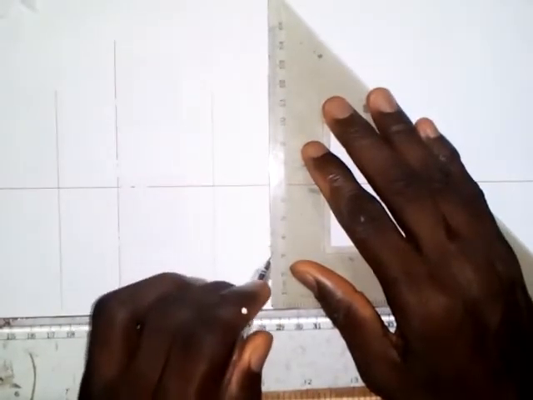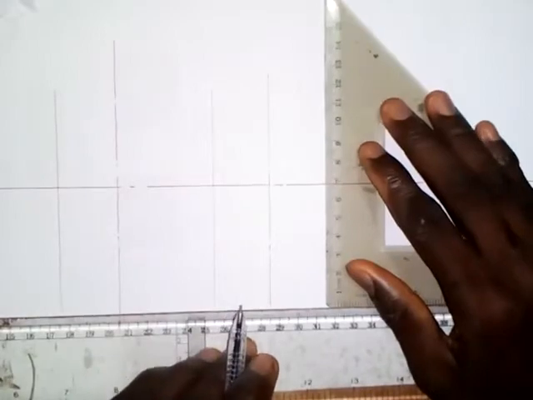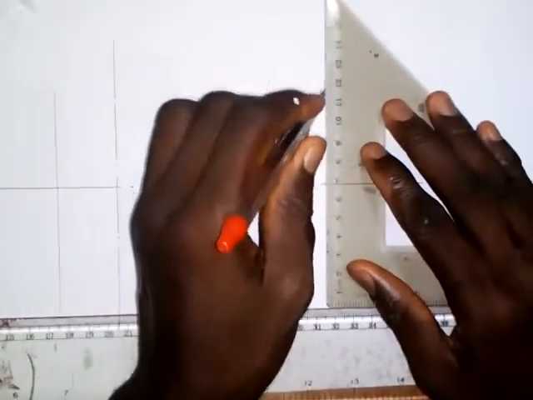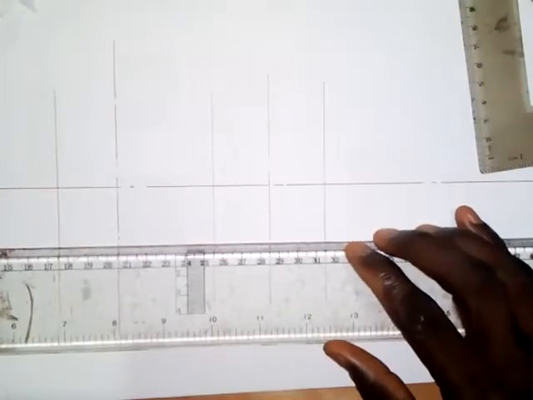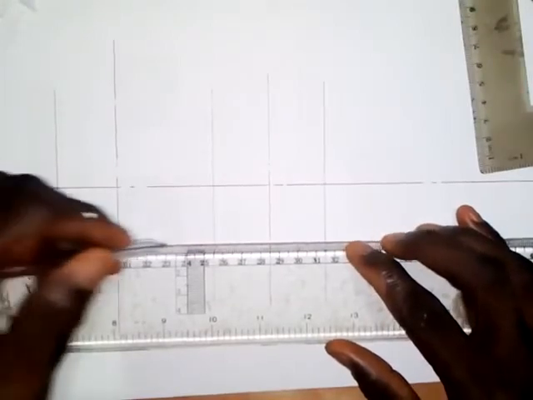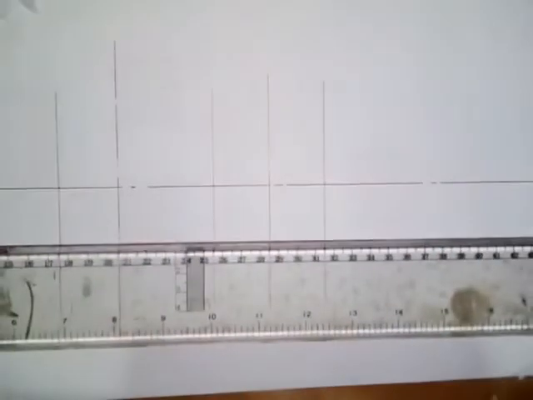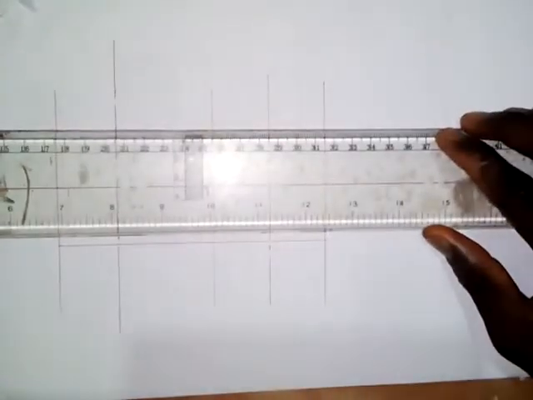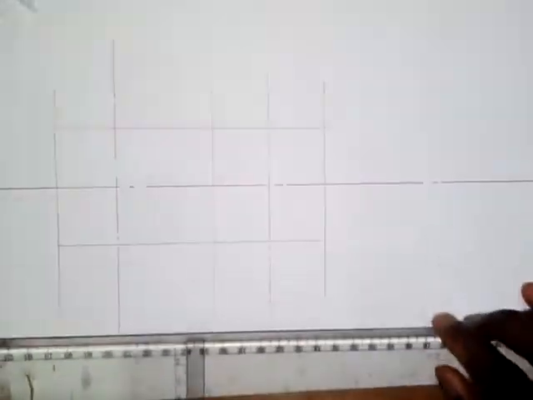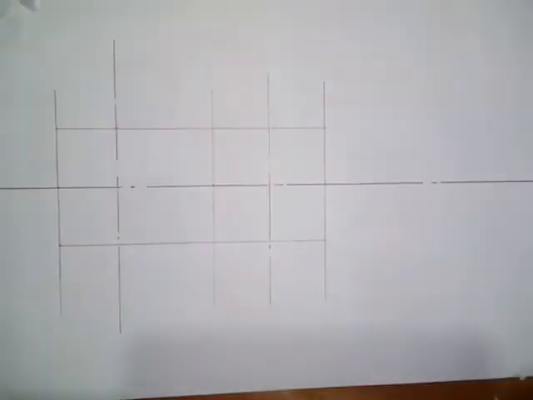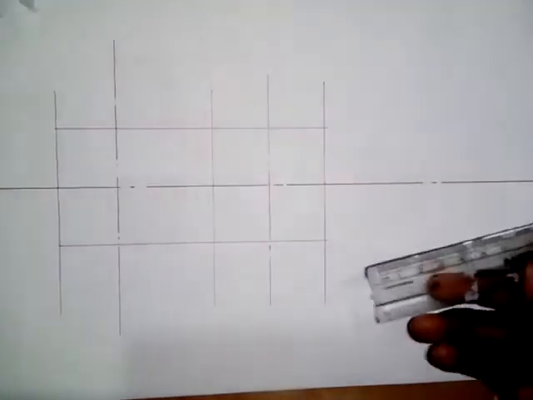I believe you can see it. Here also I will draw a vertical line like this. With the points that I've taken, I'll make it a rectangle like this. I will also come here and draw a horizontal line like this. Then the next thing I'm going to do is draw the circle. The diameter of the circle is 30 millimeters.